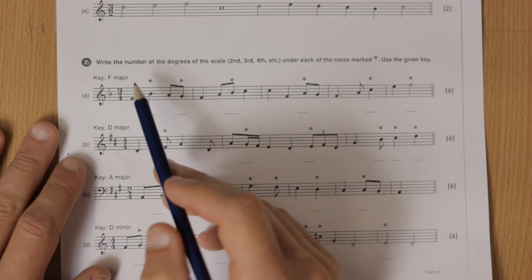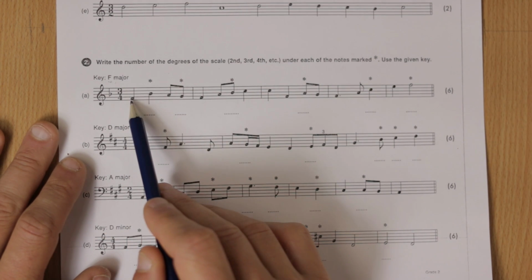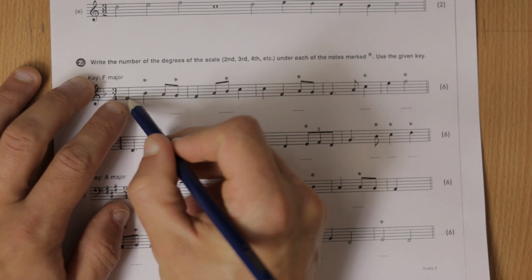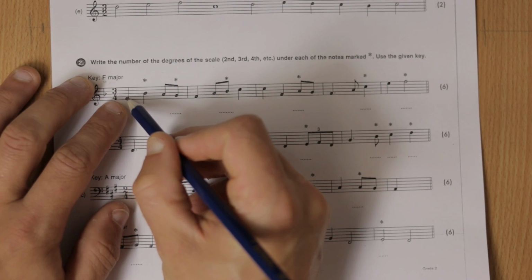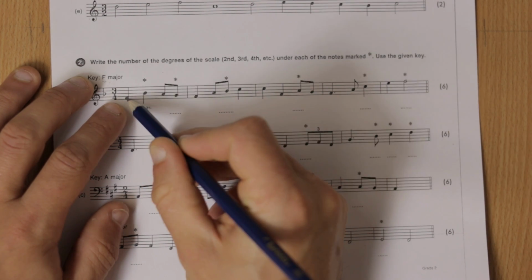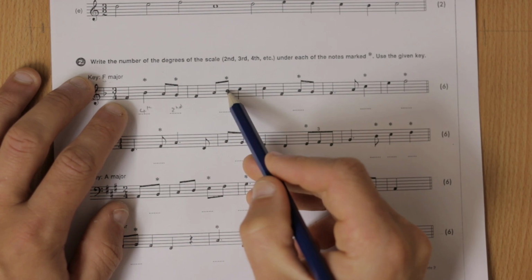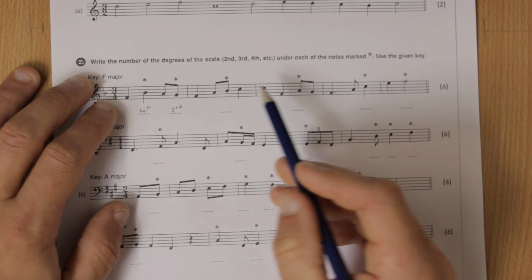So we've actually got to look at what this key is. It's in F major. So F is that space there. So what is the interval from the F of that one? So from F, 1, 2, 3, 4, that's a fourth. And this one from the F is a second, it's 1 up. Okay, from the F again. So all of these are from F.